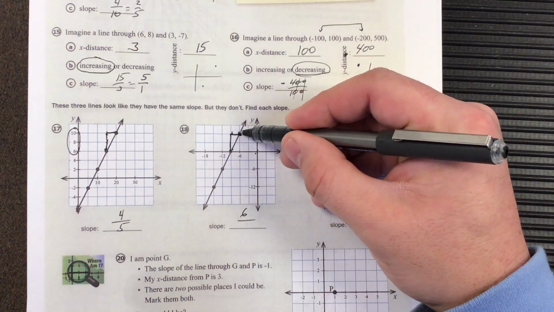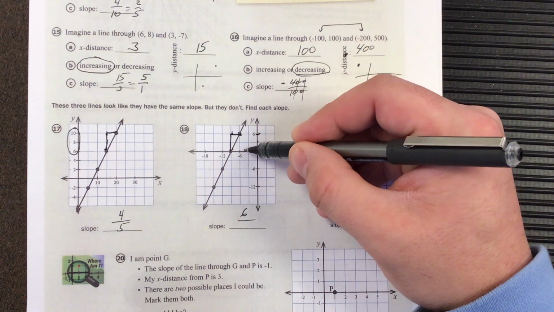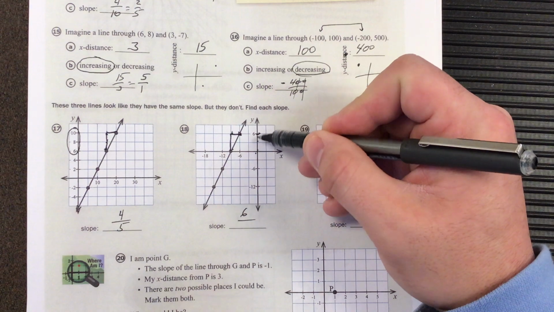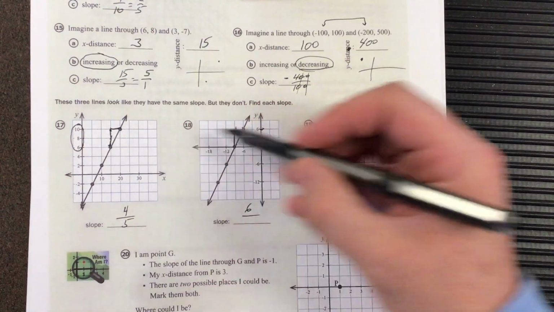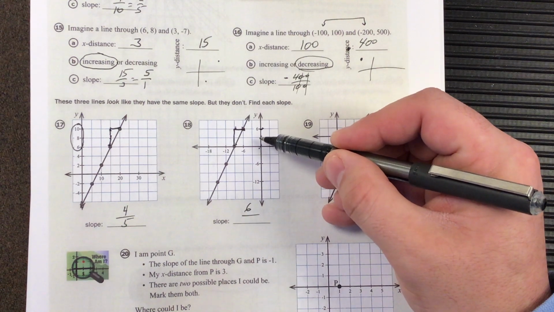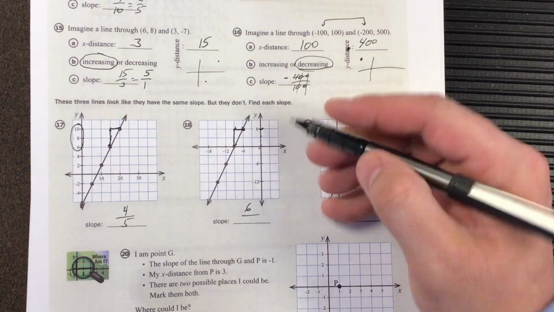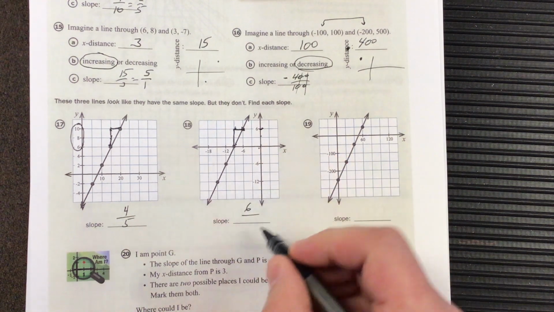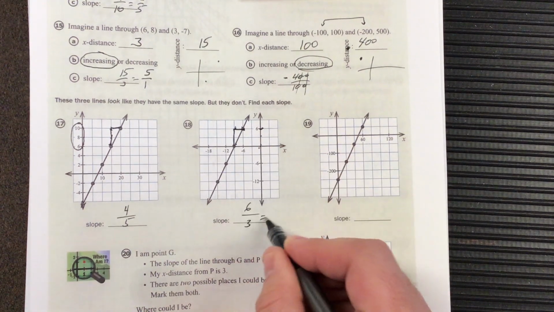What does each box represent going? 4 over. Yeah, they're not going by 2s here, though. This one went by 2s. This one did not. Every line here is going by, Devin? 6 over 3. These are all 3s. 3, 6, 9, 12. So every section is 3.